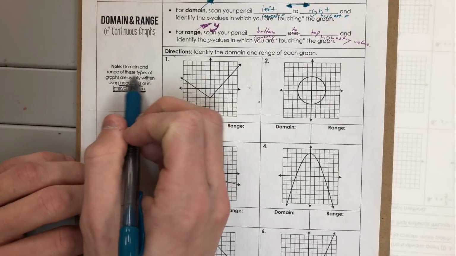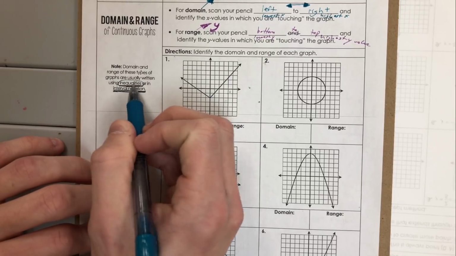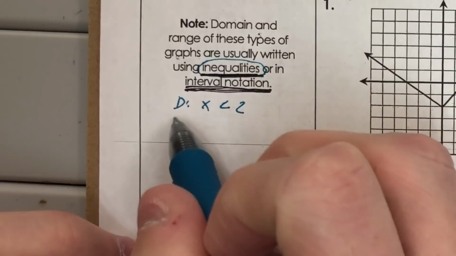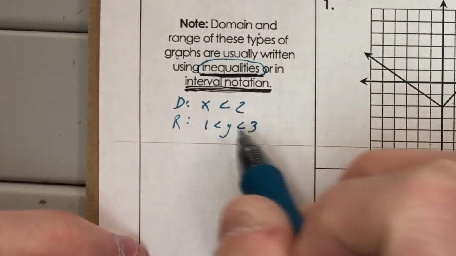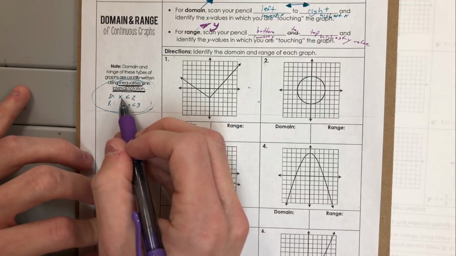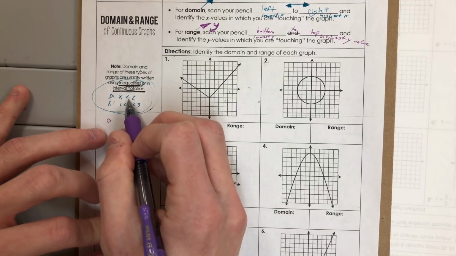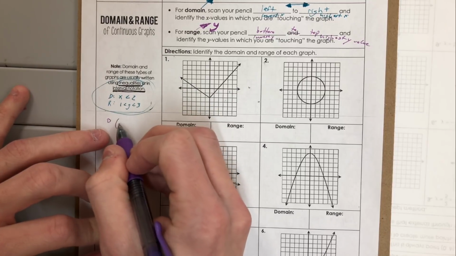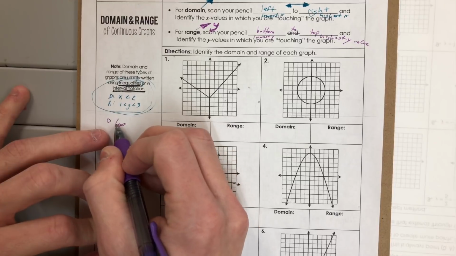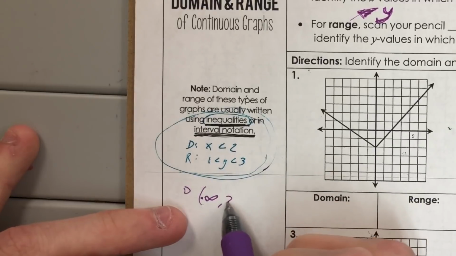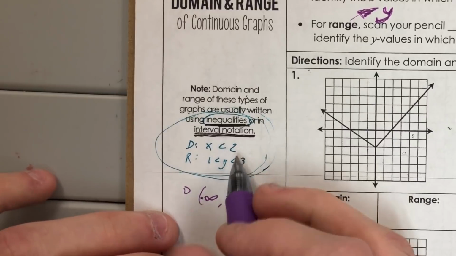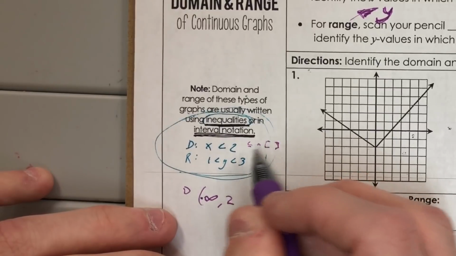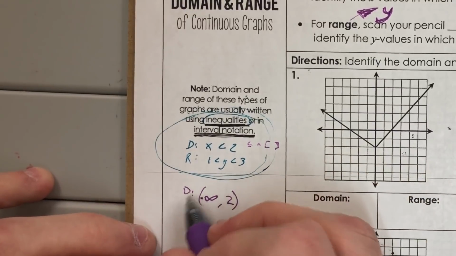So domain and range can typically be written using inequalities. That's what we got used to. That would be like interval notation for domain. That one could be written like, well, first of all, it would be going all the way to negative infinity. So negative infinity, comma, 2. And we would use parentheses or bracket depending on the sign. So if it was this, it would be bracket. Since it's this, it would be parentheses.